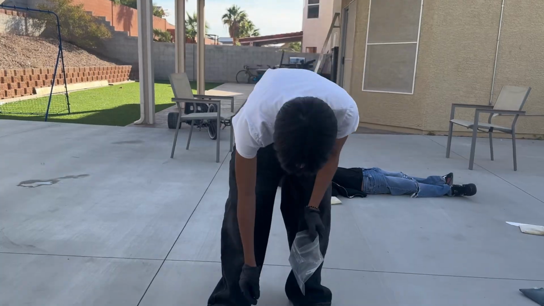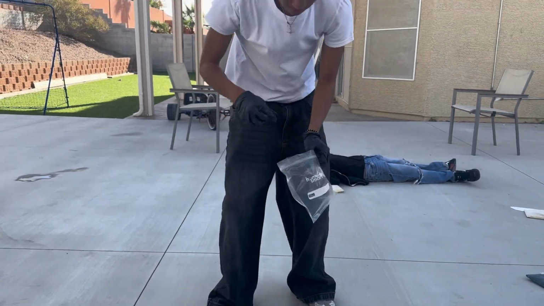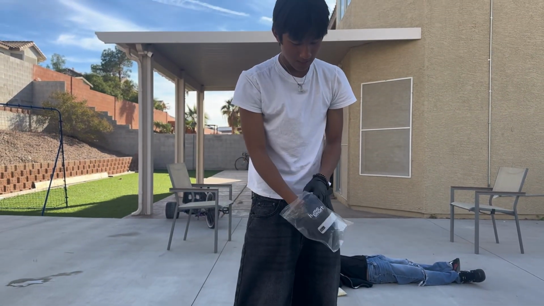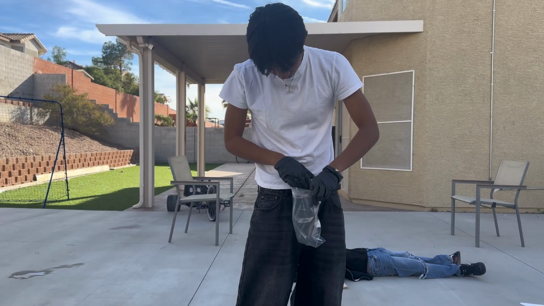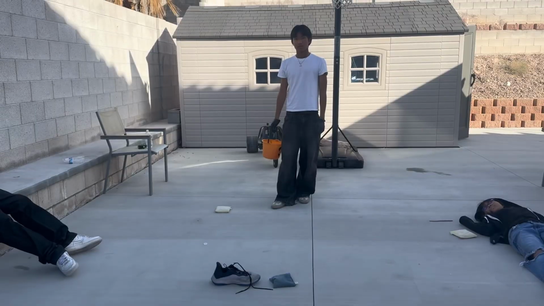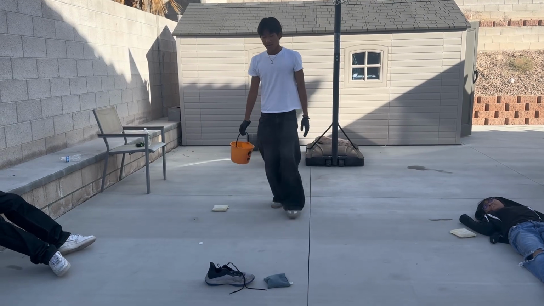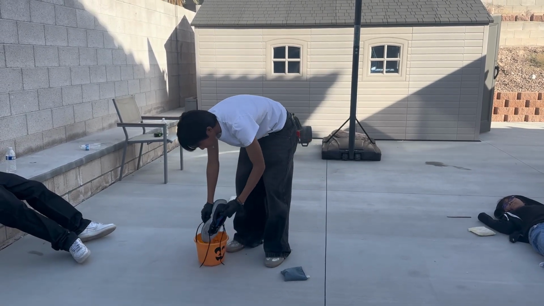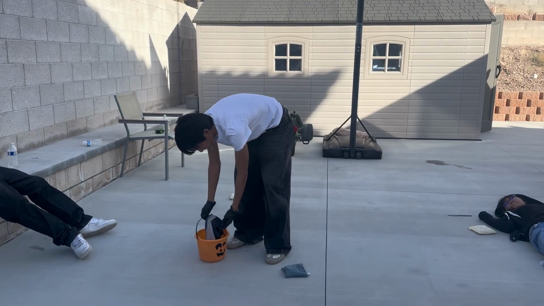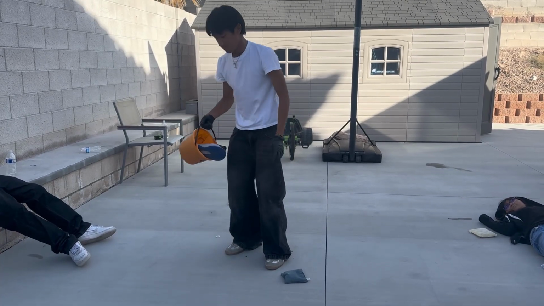Luckily, the killer left a hair at the crime scene. This could be used as biological evidence, and I must place it carefully in the Ziploc bag to make sure it doesn't get damaged. Now, I'm going to pick up this shoe. This is physical evidence. I'm going to place it in this large container so it's not contaminated with anybody else's DNA.